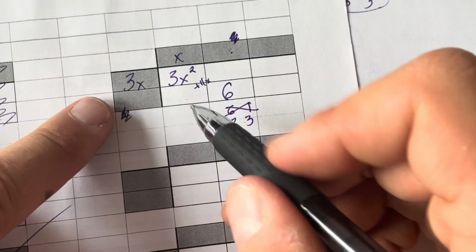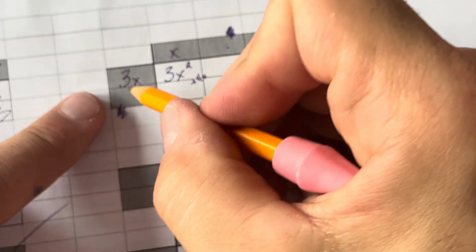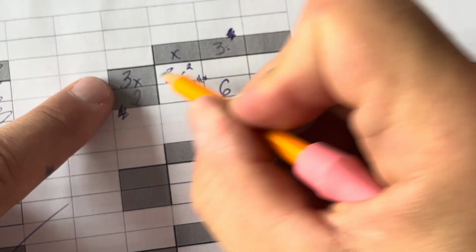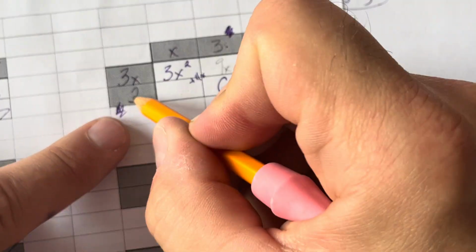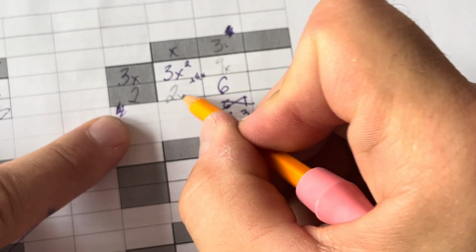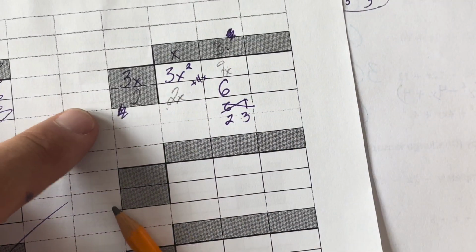It doesn't matter. I take a pencil and I say, hey, what if the 2's here? What if the 3's here? Well, 3 times 3 would make 9. And 2 times x would make 2x. That is the combination. I can lock it in pen.